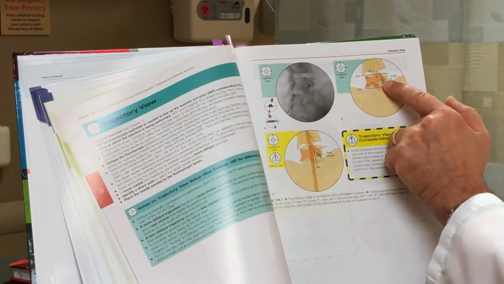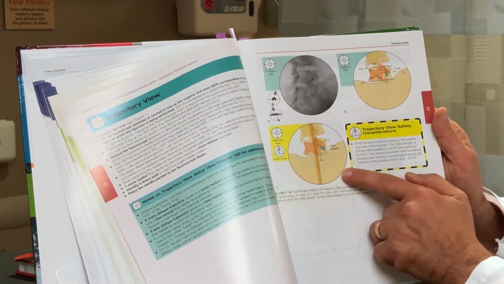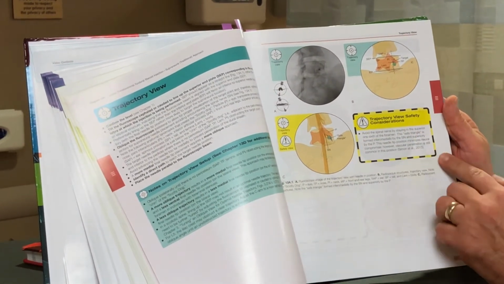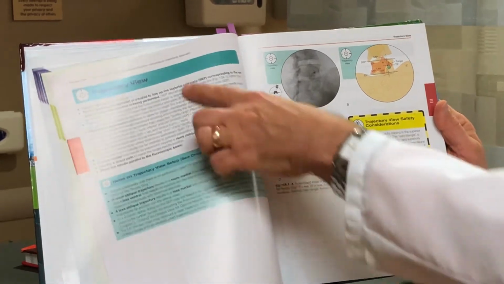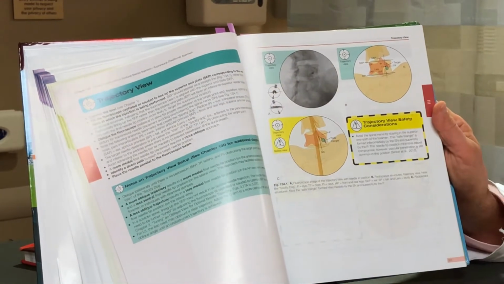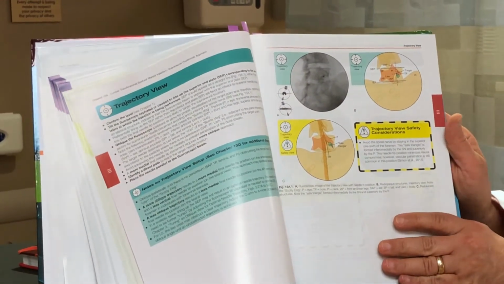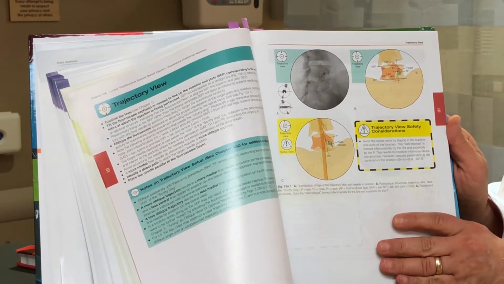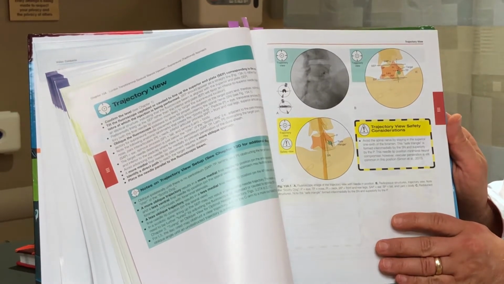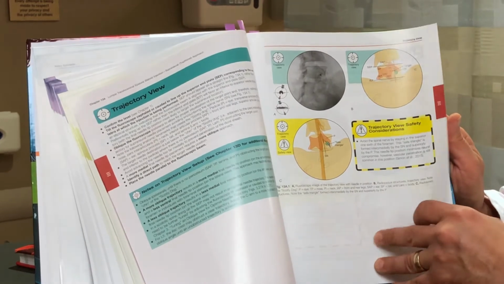Trajectory view, so the needle, we're shooting down the needle. This is a safety view, so this gives us some things we want to watch out for. This is instructions on how to get to that trajectory view. Our book is all about setup. Setup is key, and that's why the trajectory view is one of the most important views for almost every procedure.